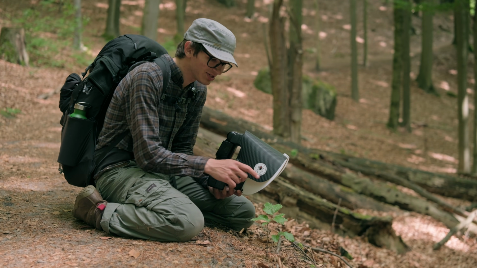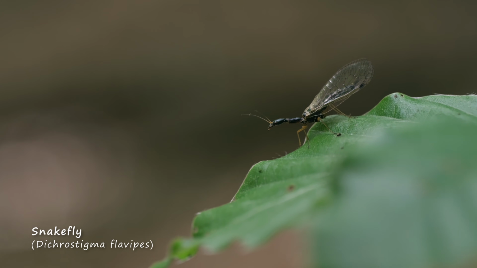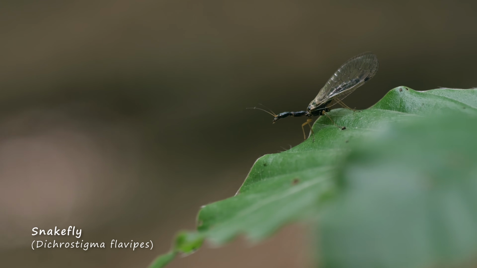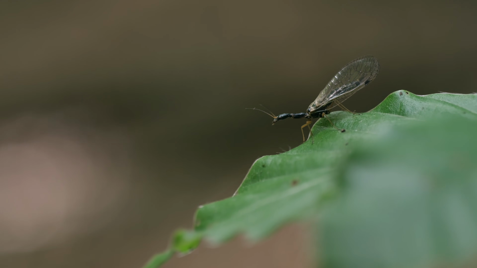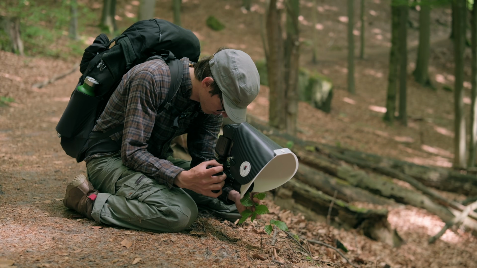On this little beech sapling right here, there is a snakefly, which is a really cool group of insects that I haven't photographed very often. So I'm hoping that I can get something of this one before it moves away too fast.